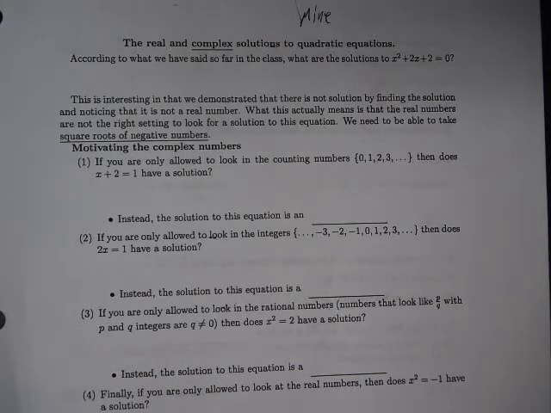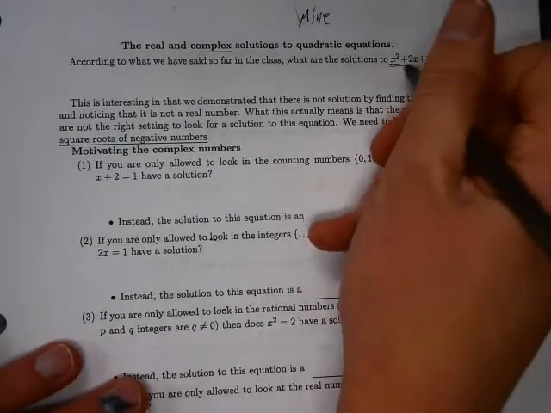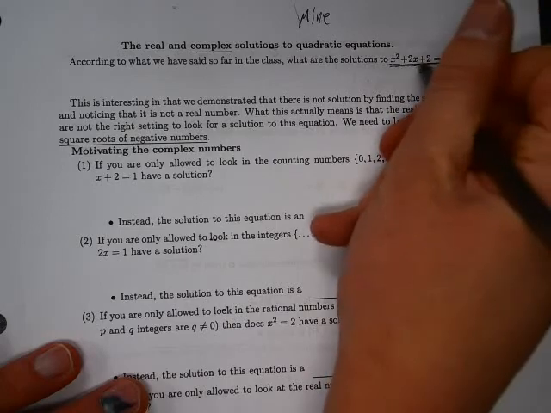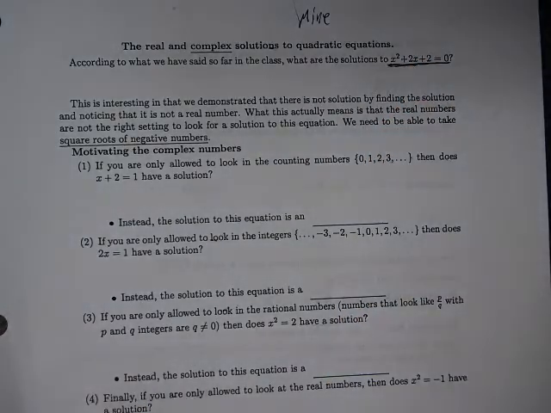So the last thing that I want to introduce is one final topic, mainly inspired by properties of quadratic functions. Here's a quadratic equation: x squared plus 2x plus 2 is equal to 0. What are the solutions to that equation?